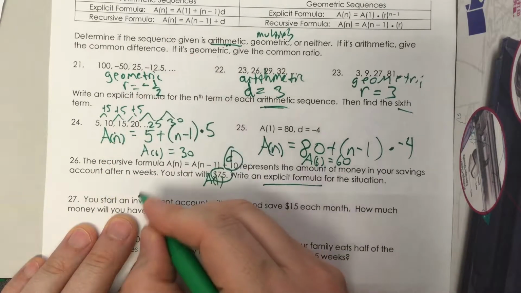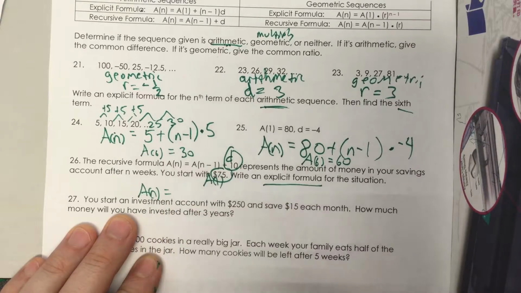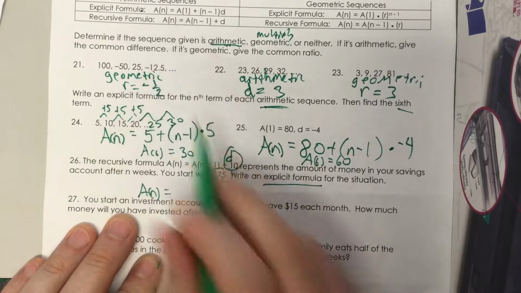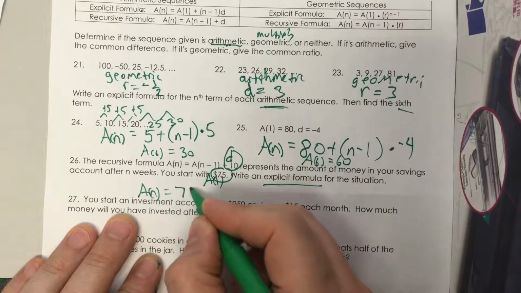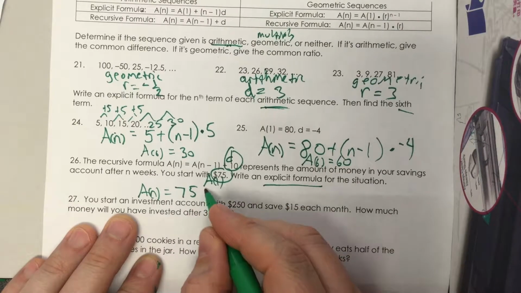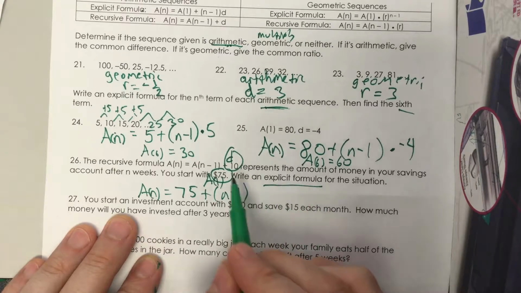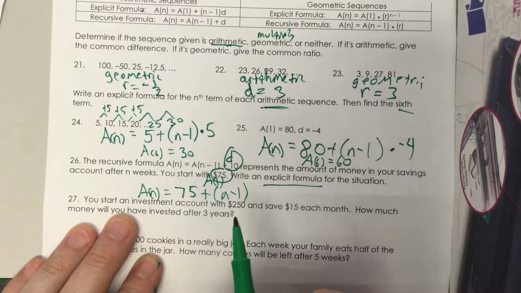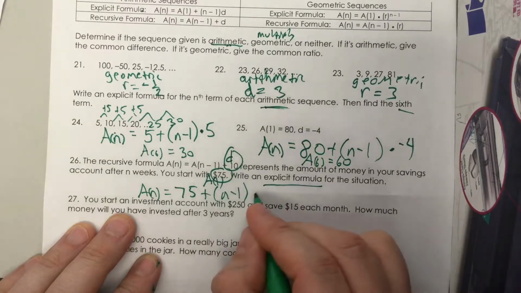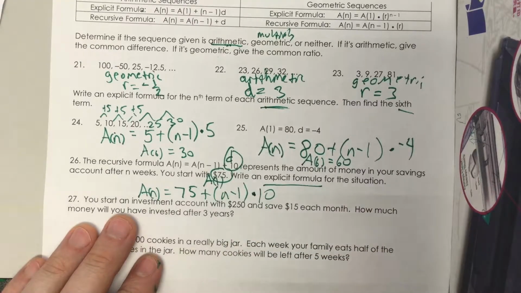A of n equals the first term, A of 1, that's this one, 75, plus n minus 1 times the common difference that I just pluck out of my recursive formula, it's positive 10. So times 10. And there it is.